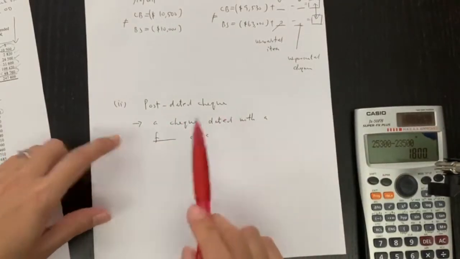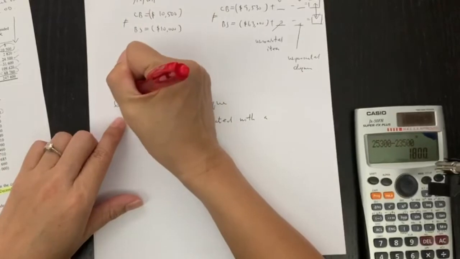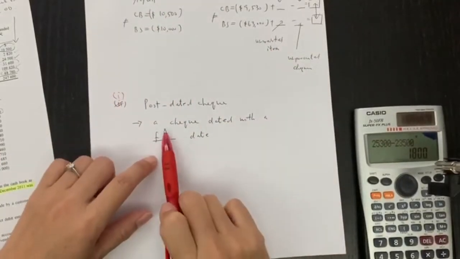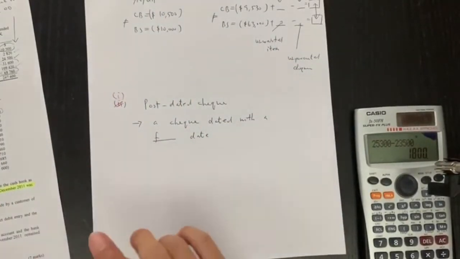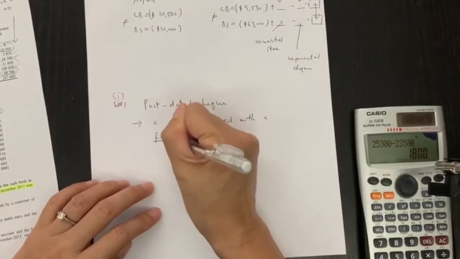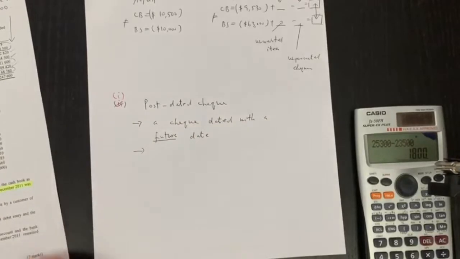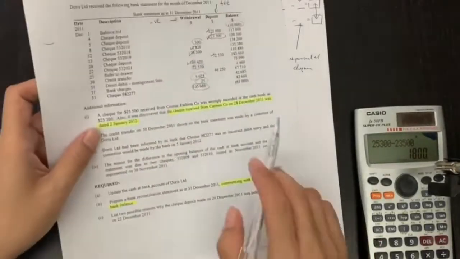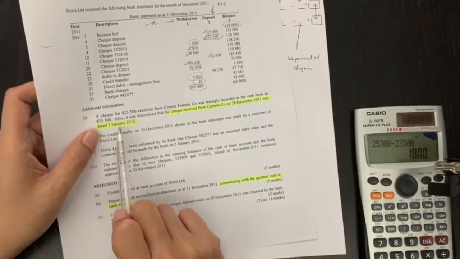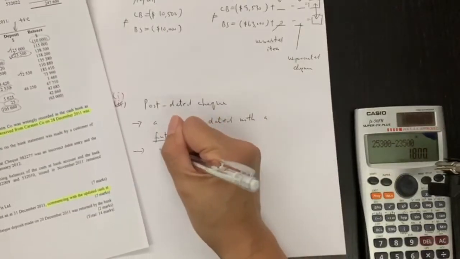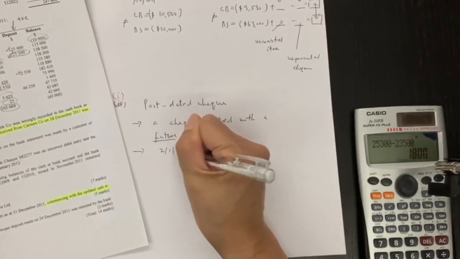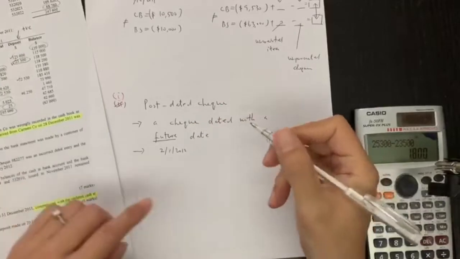So here is a post-dated check. Okay, it means, oh, this is not point 2, this is point number 1. It means a check dated with a future date. And the date mentioned here is 2nd January 2012.